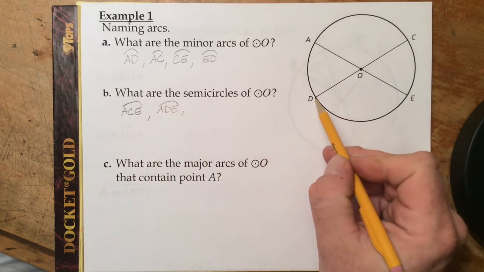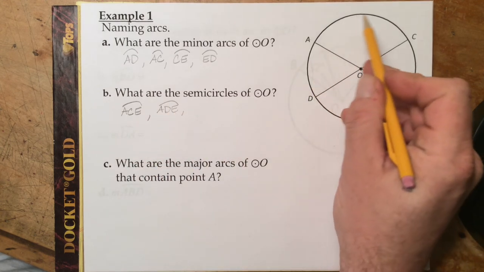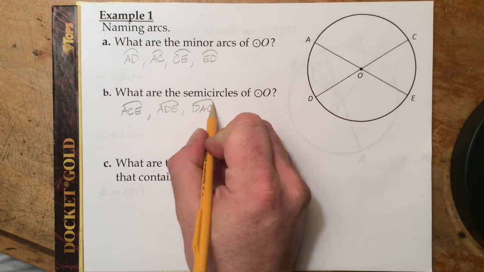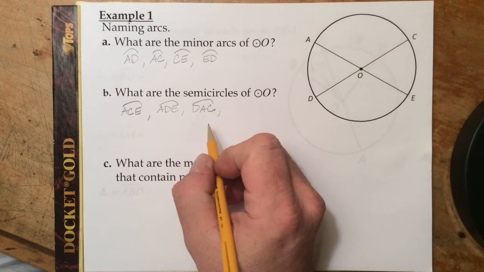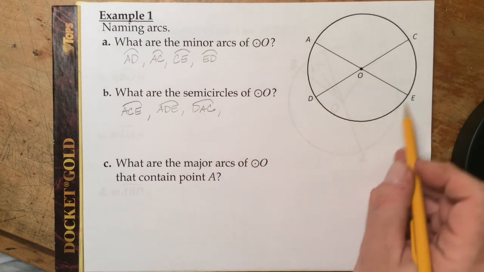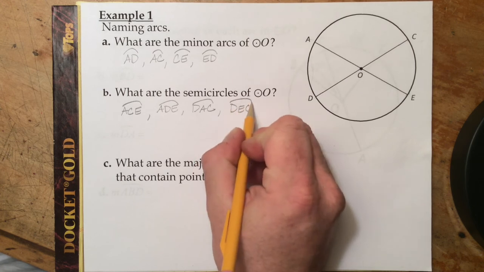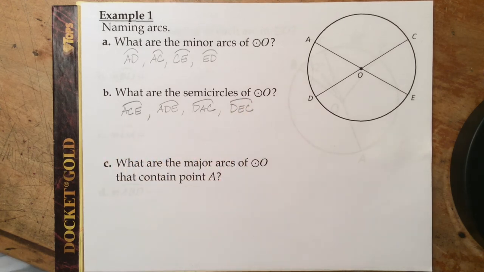Then we have arc DAC and semicircle arc DEC. 4 semicircles in circle O.